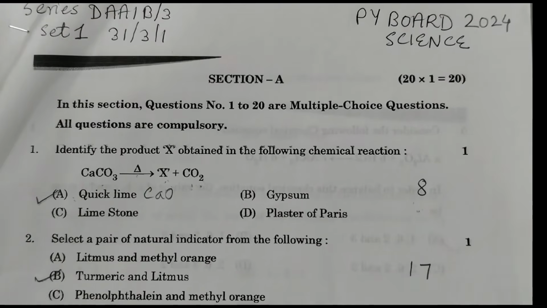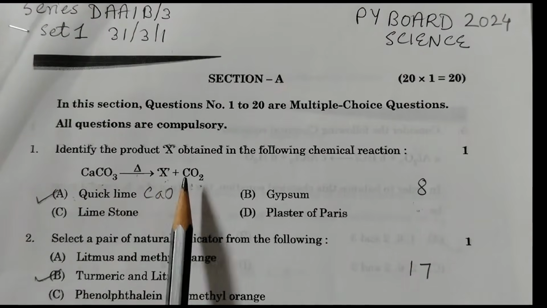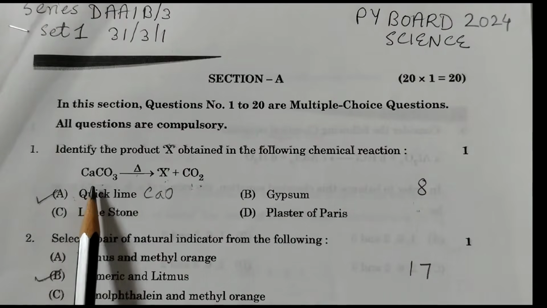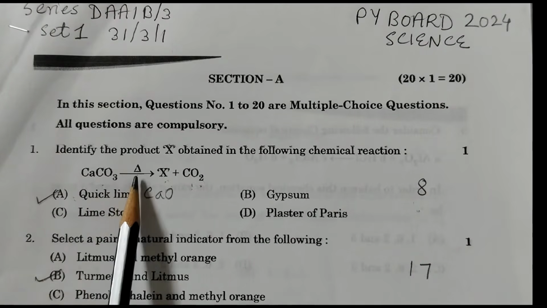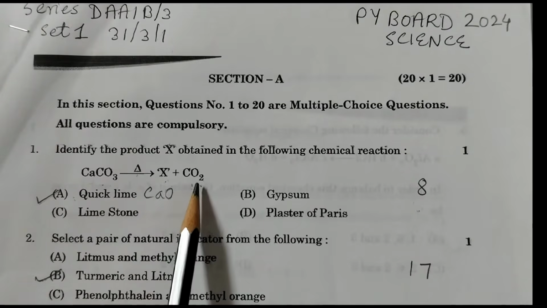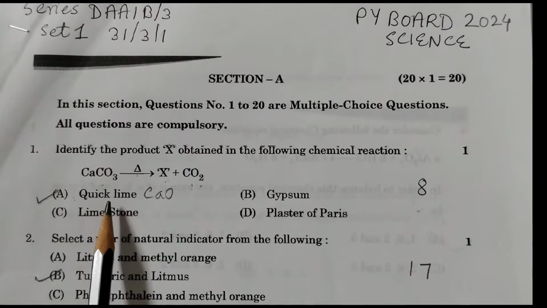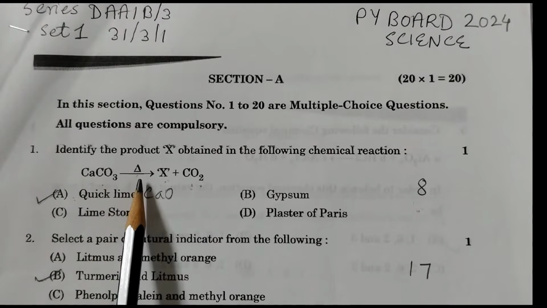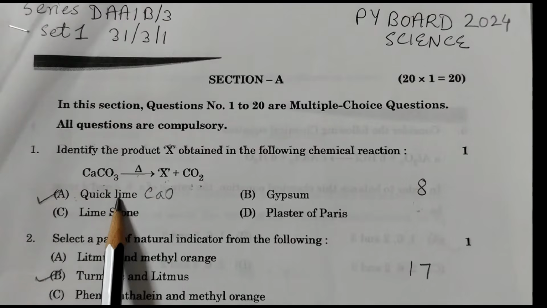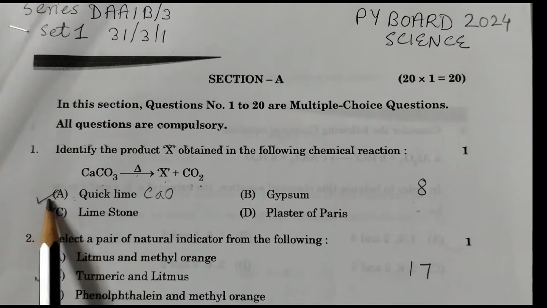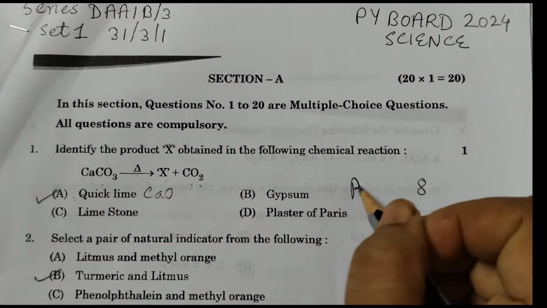The first one is: identify the product X obtained in the following chemical reaction. CaCO3, with the symbol of heat, gives X plus CO2. So this is a decomposition reaction. CaCO3 is limestone. On heating, it gives quicklime, that is calcium oxide, plus carbon dioxide. So option A is correct.